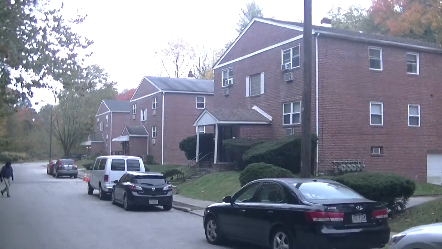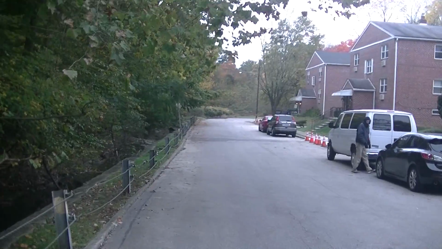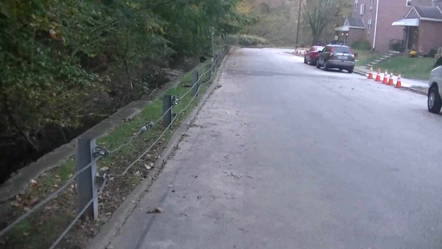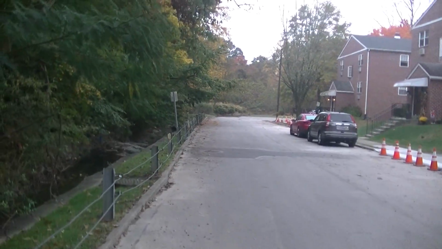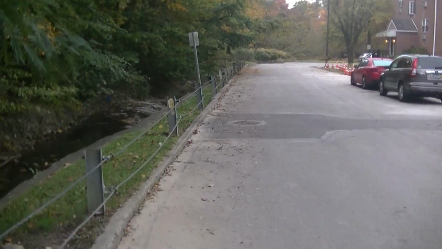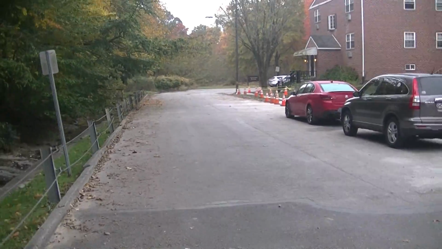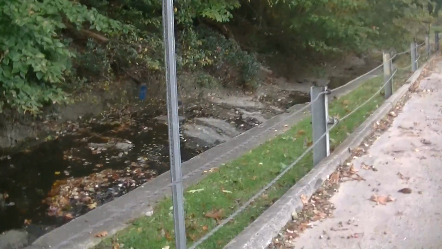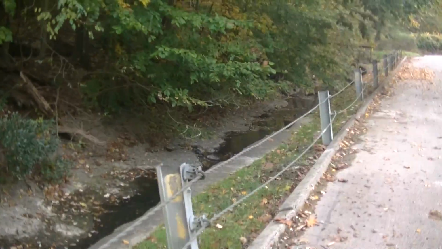Apartments along here. And then this goes to Thomson Park at the end of the street, and there is parking there in the cul-de-sac, and it's used pretty heavily for parking and accessing the trail. That is where we'll conclude this segment. Again, this is the section of Whiskey Run that runs down through Thomson Park.